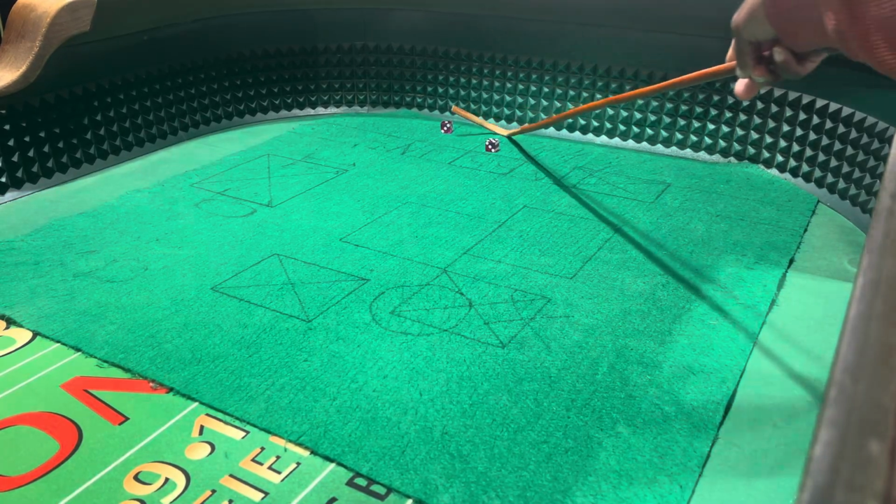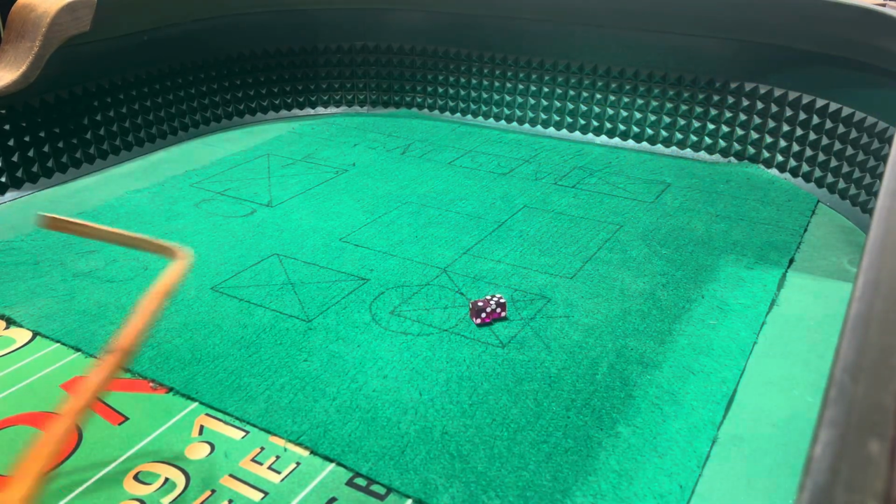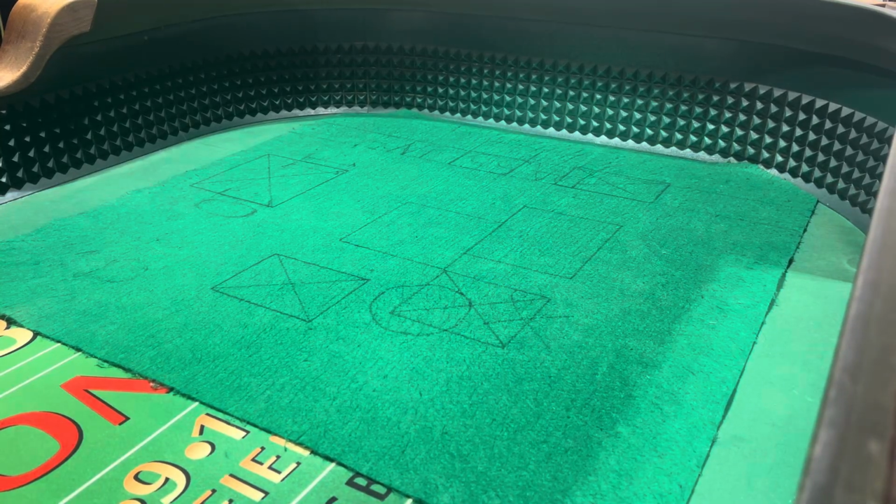That would be a 3V. Just read the top and bottom of each die, and that's your dice set. 3V.